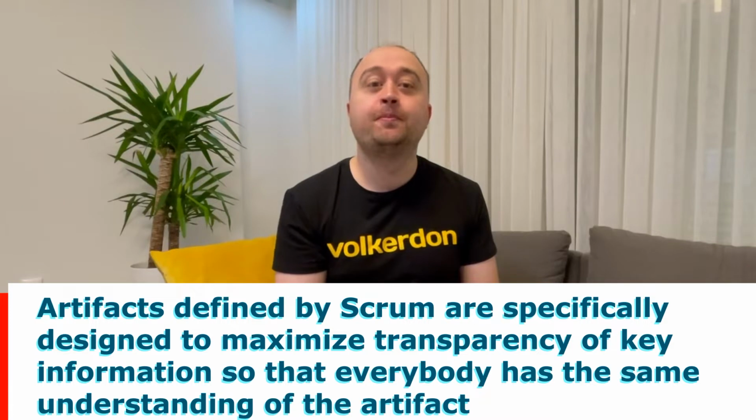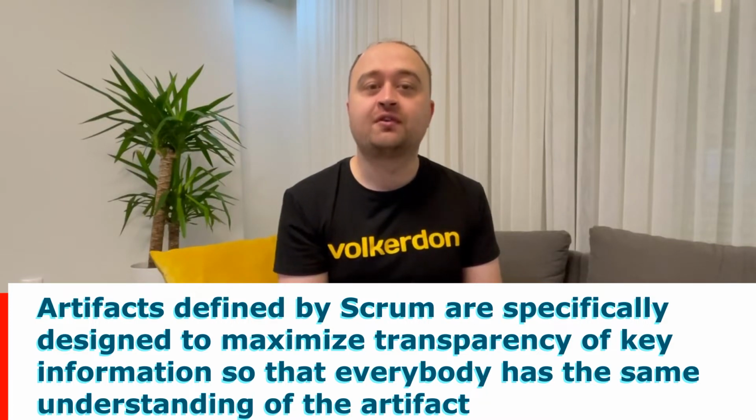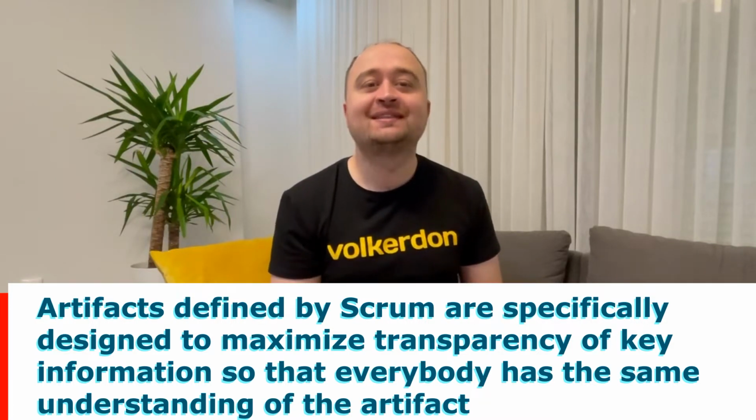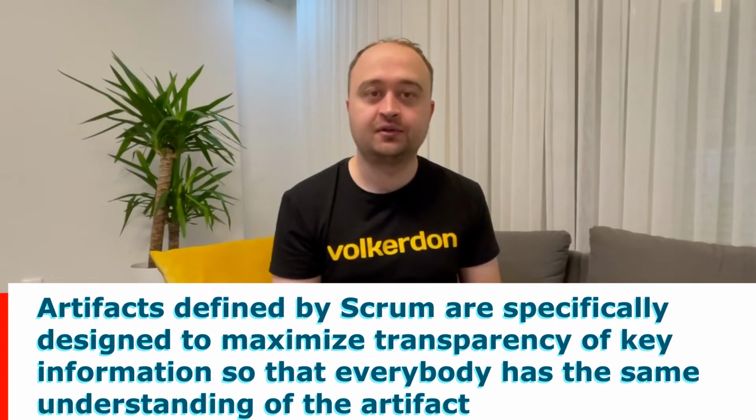So, let's start. Scrum artifacts represent work or value to provide transparency and opportunities for inspection and adaptation. Artifacts defined by Scrum are specifically designed to maximize transparency of key information so that everybody has the same understanding of the artifact. According to the Scrum Guide, each artifact contains a commitment to ensure it provides information that enhances transparency and focus against which progress can be measured.